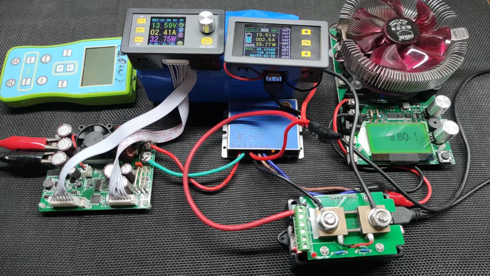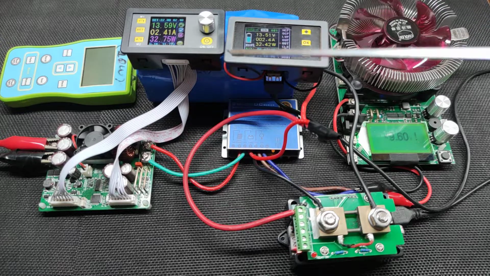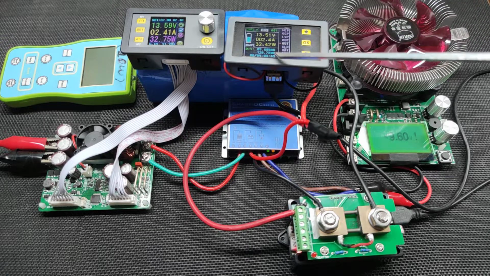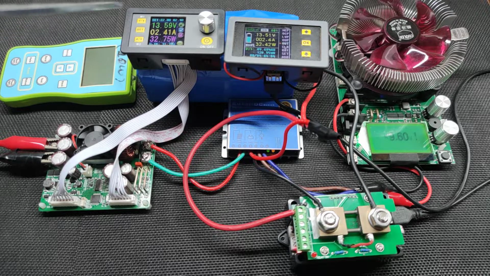So this display is showing us the current battery voltage, the battery charging current, the wattage, the ampere hour, the watt hour, and the time that has passed. And finally, this is the load. Well, I did not use an LED load because I want to show you how this works. This meter is the display for this DC to DC power supply.